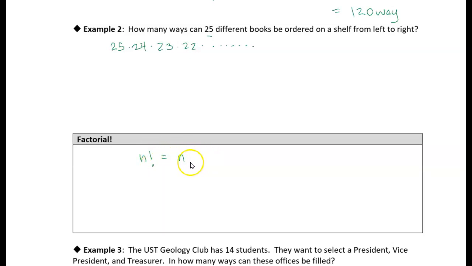Okay, so n is just a number. In my first example, n was 5. We had 5 books to choose from that we had to place on the shelf. In example 2, my n is 25. But whatever n is, its n factorial is just n times n minus 1 times n minus 2 times n minus 3, and so on, all the way until you get down to 3 times 2 times 1. That's all there is to it.